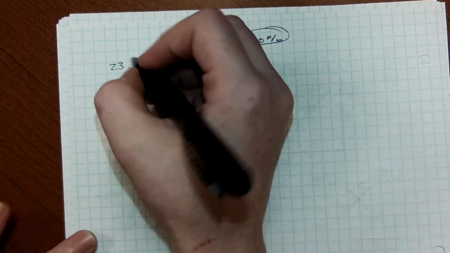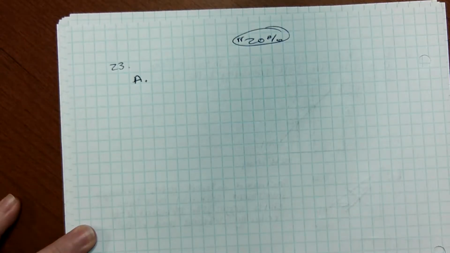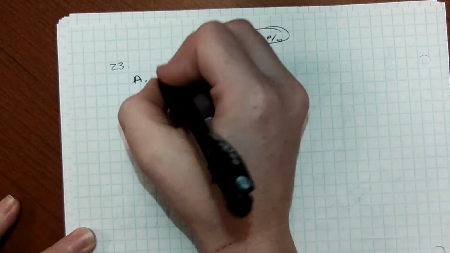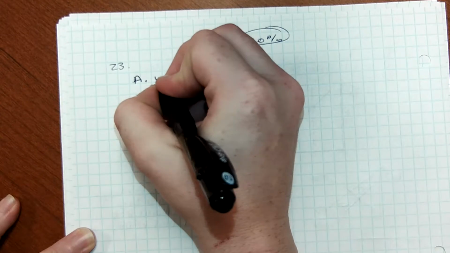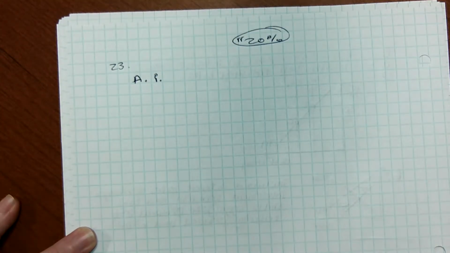Assume that Kim deposits $100 of cash from her pocket into her checking account. Now calculate each of the following. So I've got A I, the maximum dollar amount the commercial bank can initially lend.